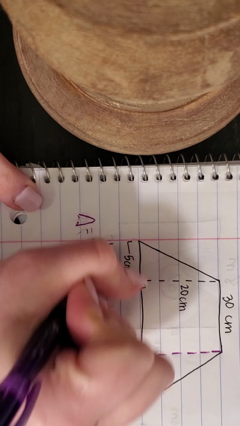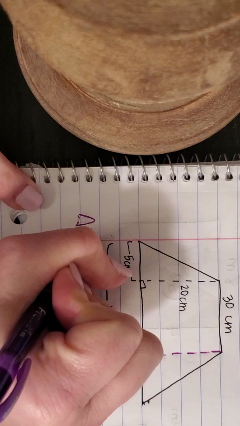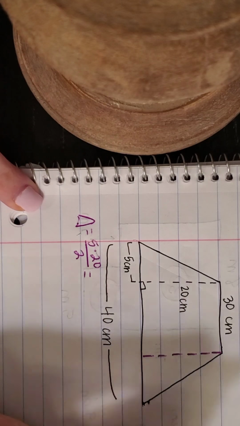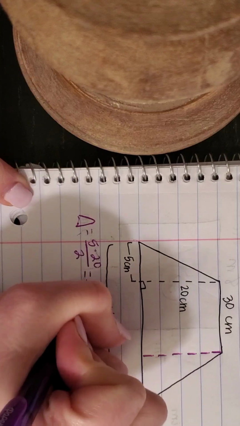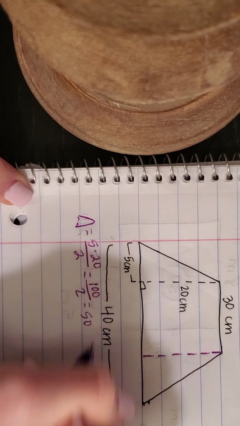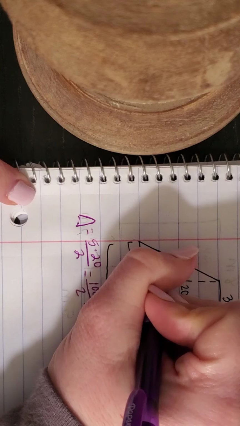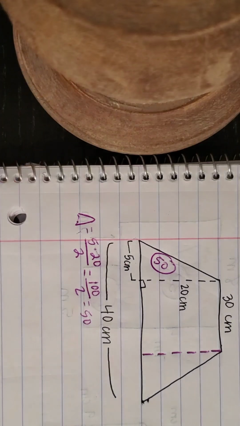So base 5 times the height 20, and I'm going to divide that by 2. Well, 5 times 20 we know is 100. We're going to divide it by 2. So the area of this triangle is 50 centimeters squared.